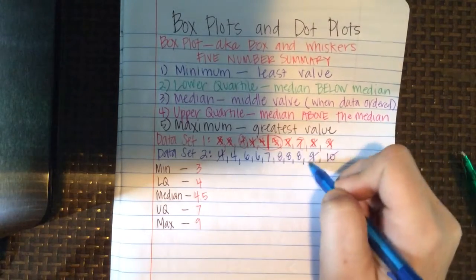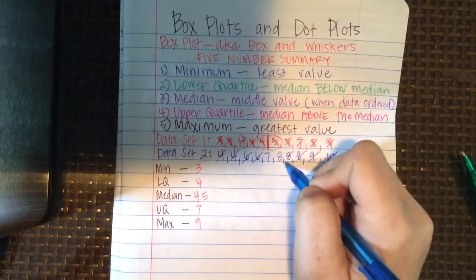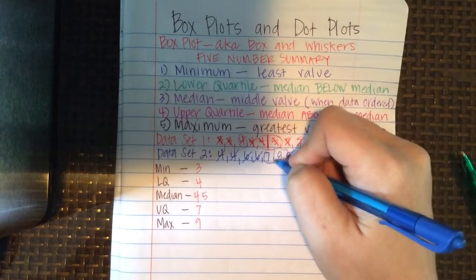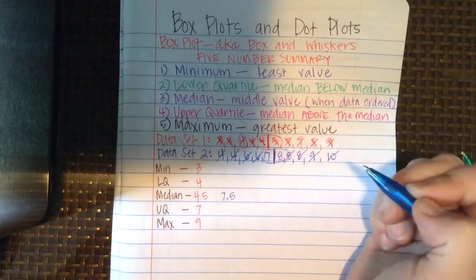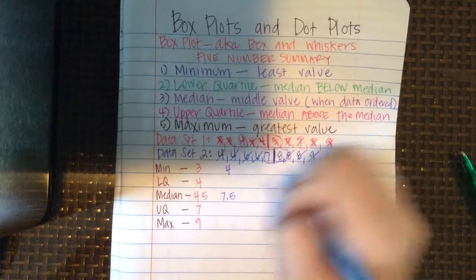4 and 10, 9 and 4, 6 and 8, 7 and 8. Again, I have 2 middle values, so my median is in between them at 7.5. My minimum is 4 and my maximum is 10.